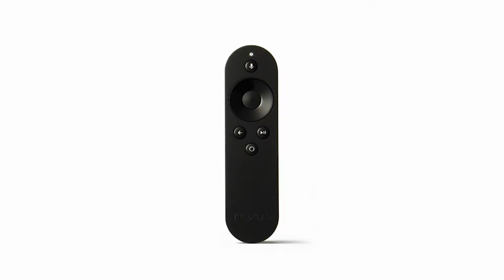The biggest difference between TV games and mobile games is how players interact with them. Instead of using a touchscreen, players control Android TVs using remote controls or game controllers. There are two basic types. The first is a D-pad, or directional pad. This is the basic style of remote control that most Android TVs ship with. For that reason, it's very important to design for.